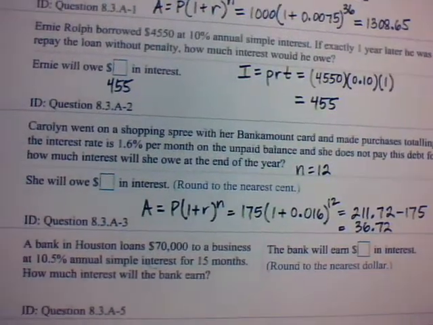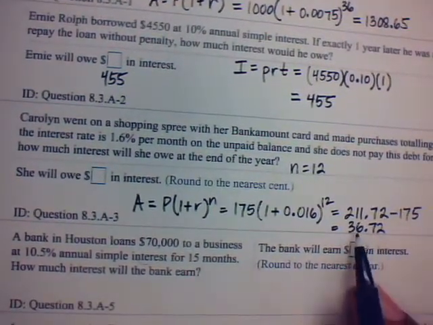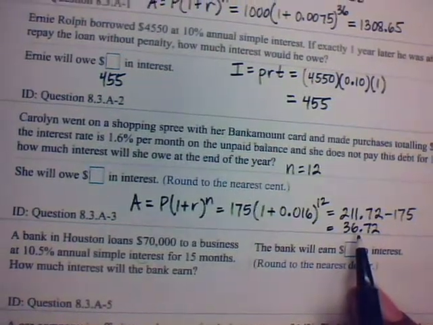So in this case here, she will owe $36.72 in interest.